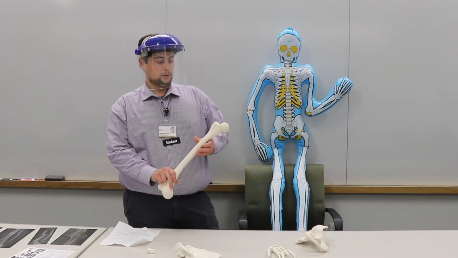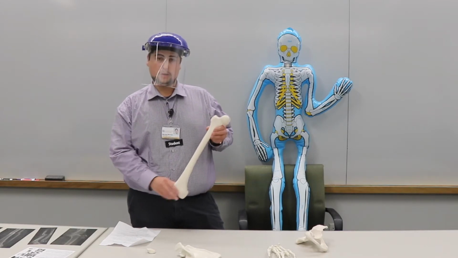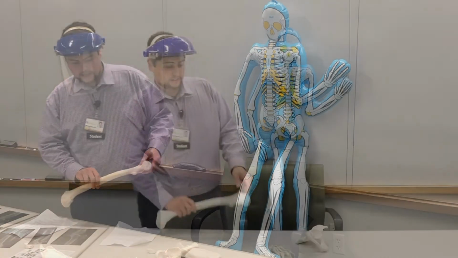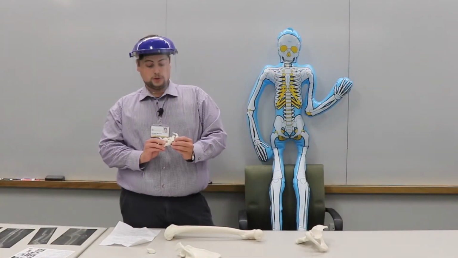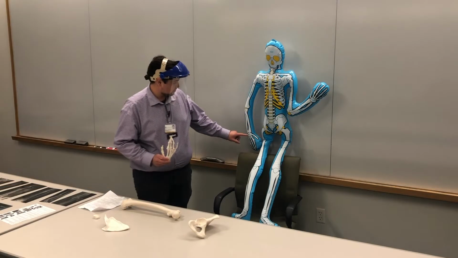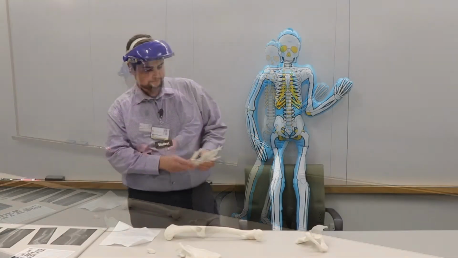First, we have our long bones. This is called the femur, and it's the bone of your thigh. So it's right here on our body. Next, instead of long bones, you have some short bones. Some of these are the bones in your hand, wrist, and ankle. So right here and down here.